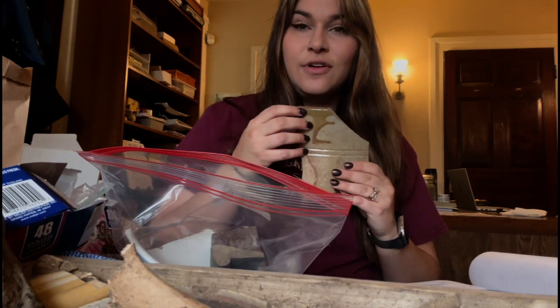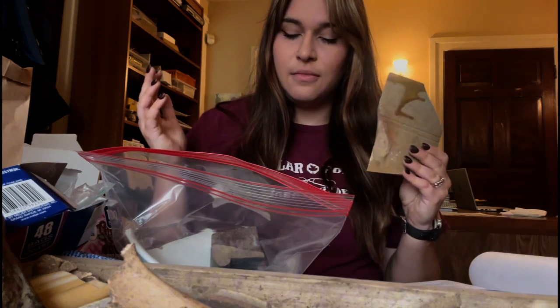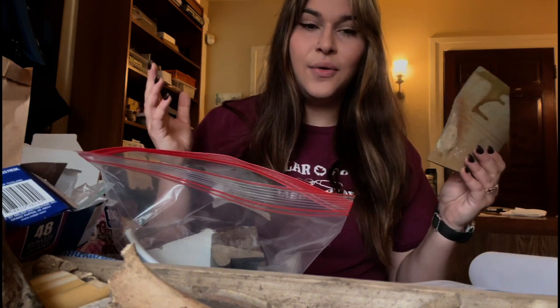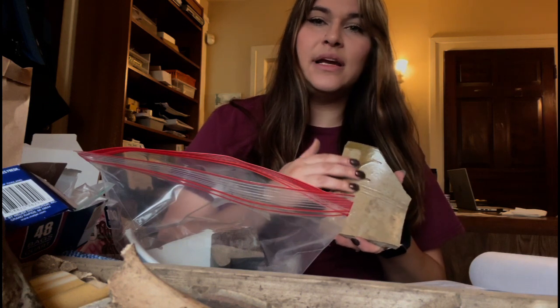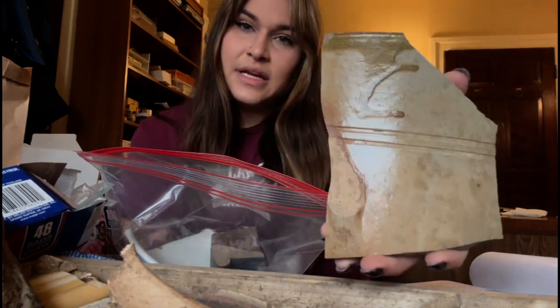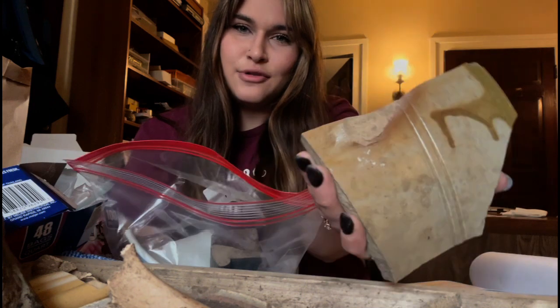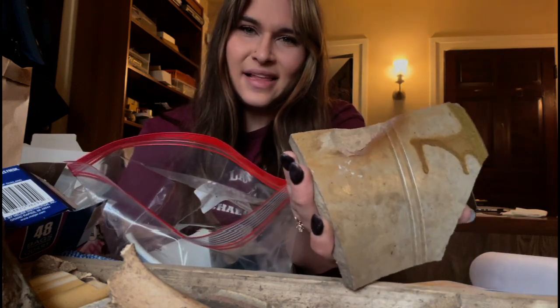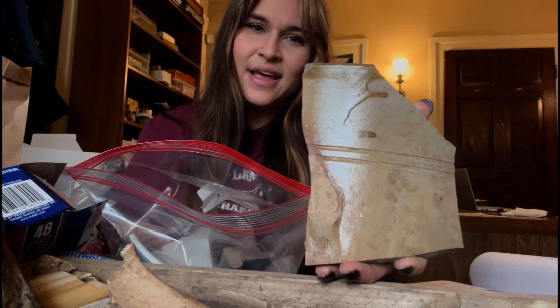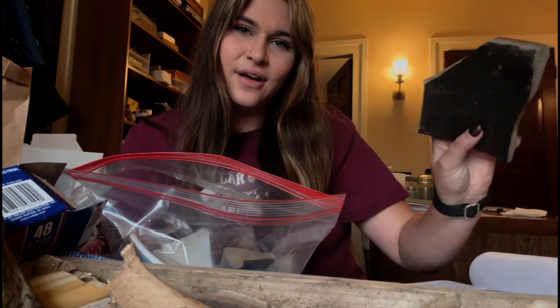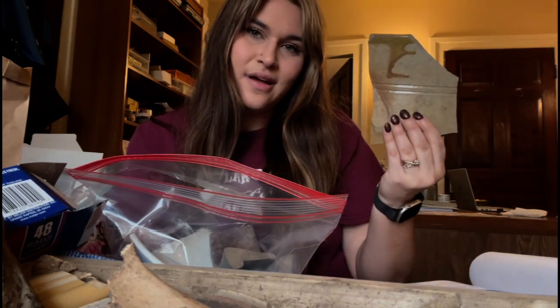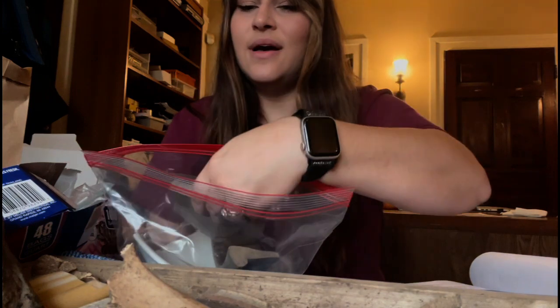Which would have been used for food storage, for household purposes, kind of like your Tupperware containers almost. Here's another one. You can see the glaze is dripping down that way, like maybe when they glazed it, the pot was on its side. This is the rim here, and then the inside is a different color. So that one will go in the bag as well.